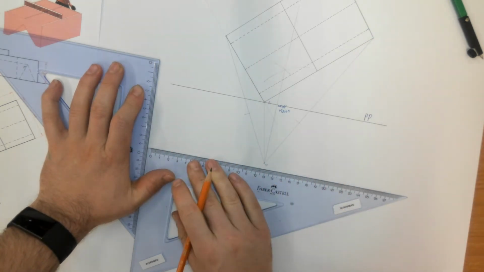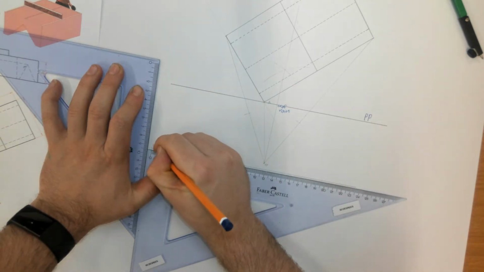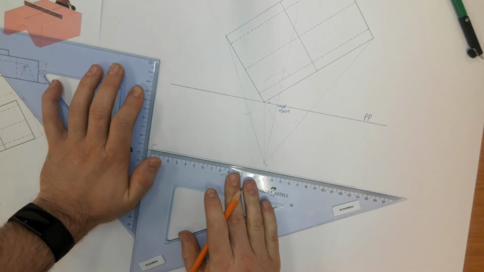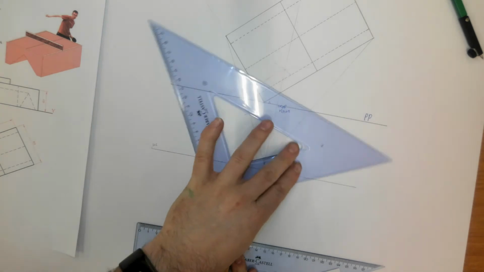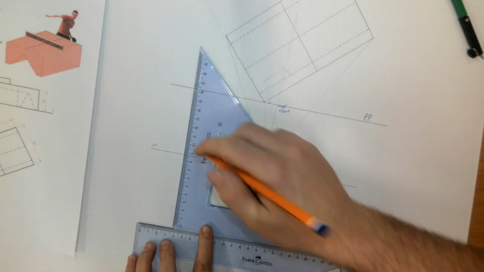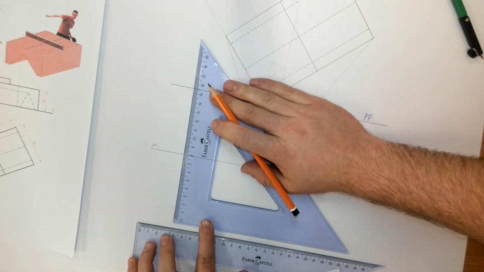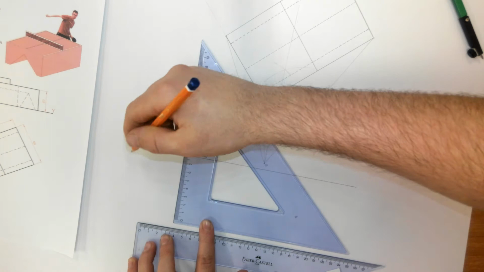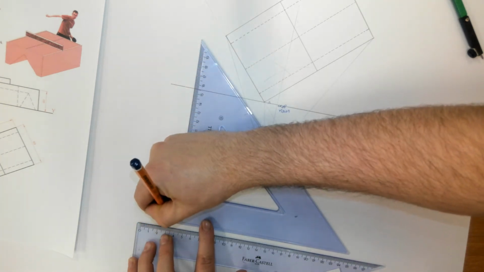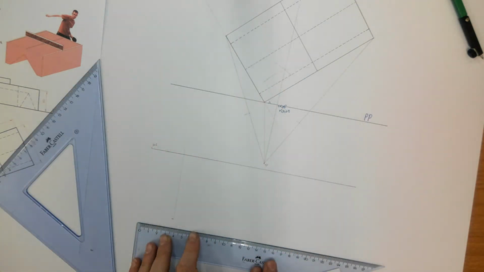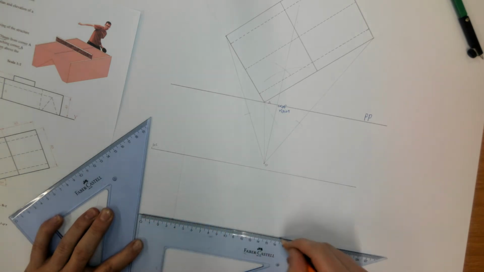I'm going to draw in my horizon line anywhere after S. And then the horizon line is 80 millimeters above the ground line. So I'm going to measure 80 mil between them. So there we go, that's 80 mil. And there's my ground line.